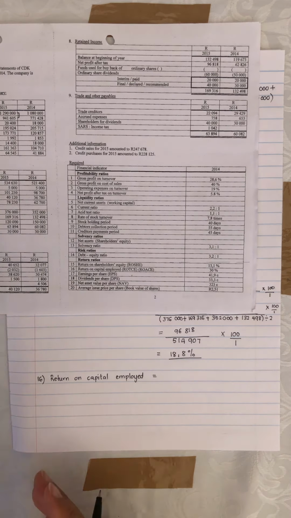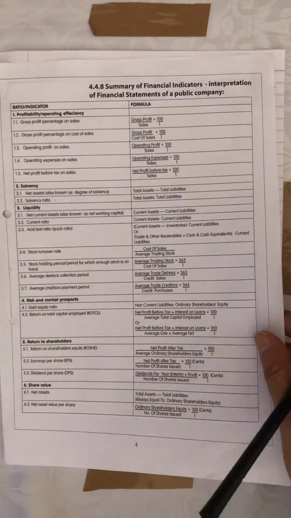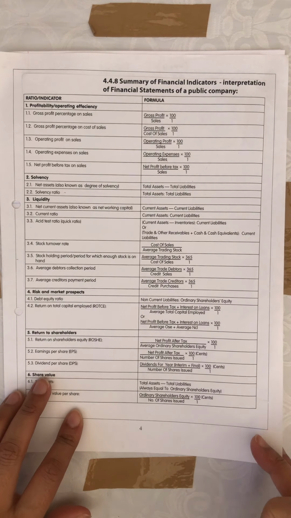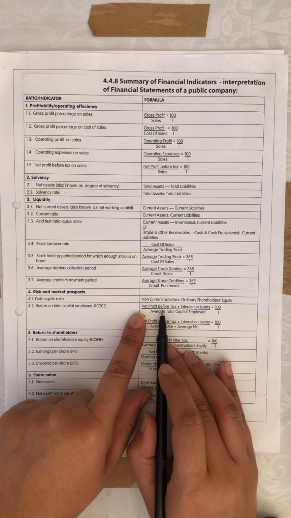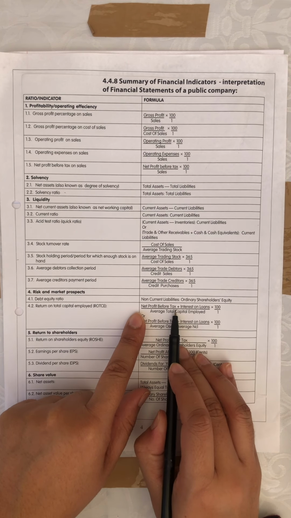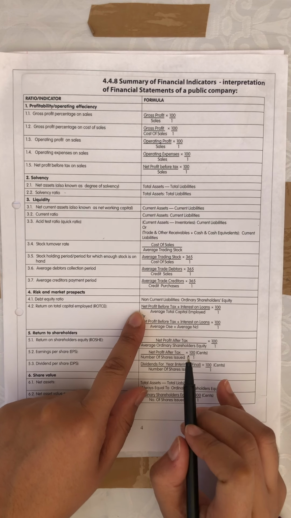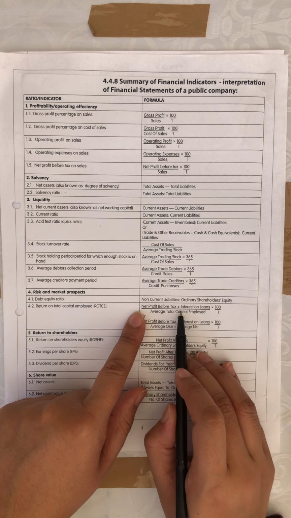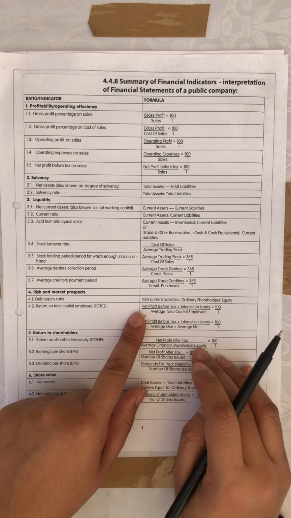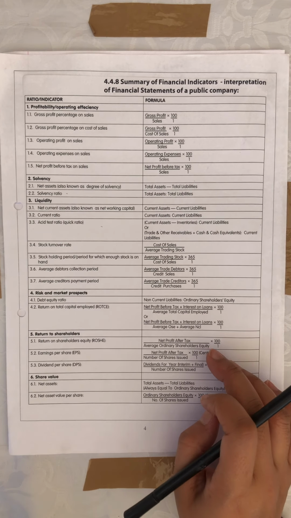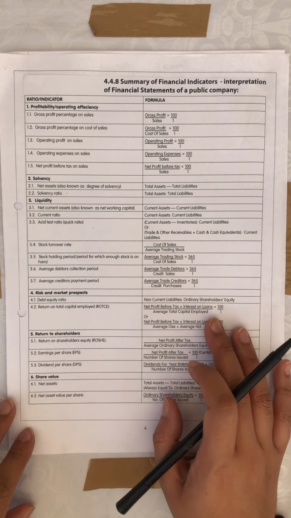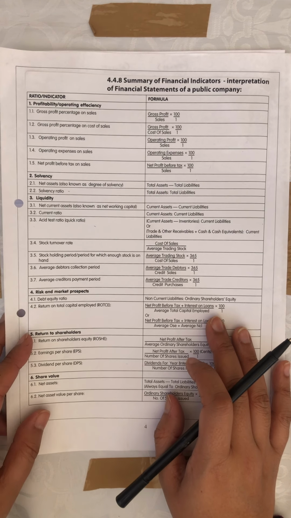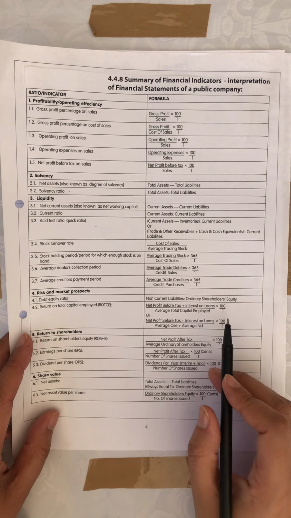If you have a look at your formula page, your return on capital employed is equal to your net profit before tax and interest expense. So you have your net profit before tax as well as interest expense. Divide that by your average total capital employed. Your capital employed is obviously the amount of money that you've received from your shares.